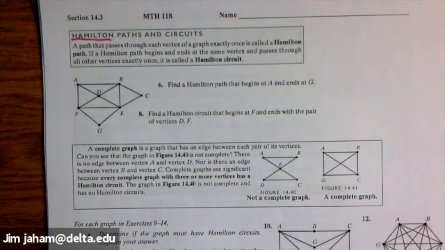And a UPS driver doesn't have to travel down every street because usually there's just one delivery on this street and 2 deliveries on this street and no deliveries on the next 3 streets and so on. So you don't have to go down every street. You just have to go to all the houses that have deliveries. So in a Hamiltonian path and circuit, you want to visit all the vertices, but you don't have to visit all the edges. So that's what we're talking about.